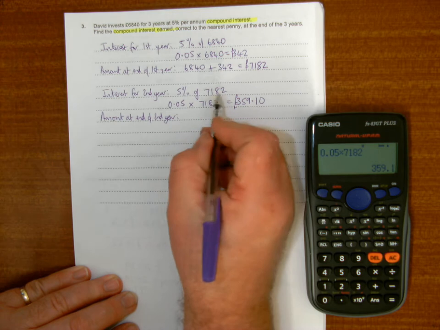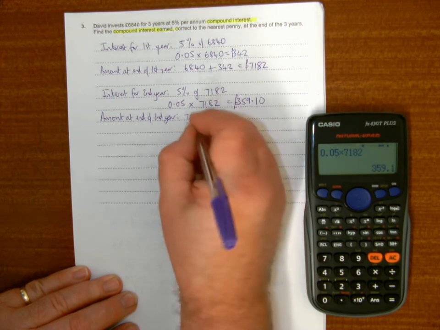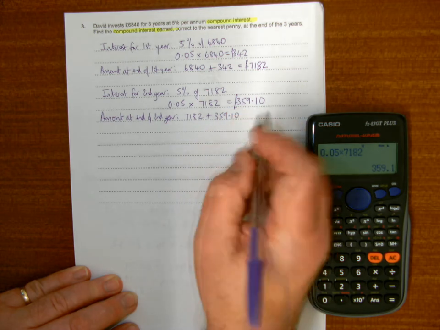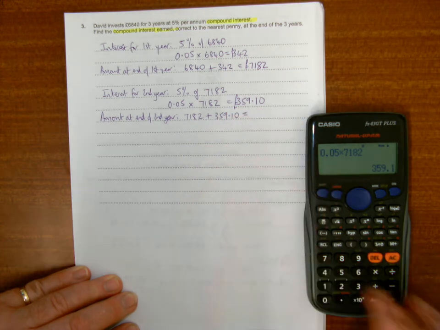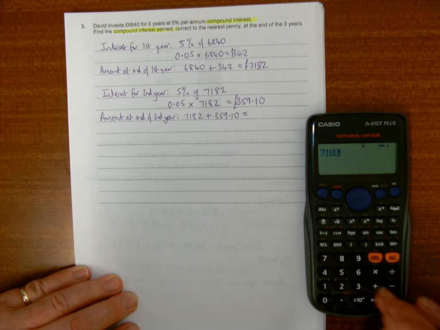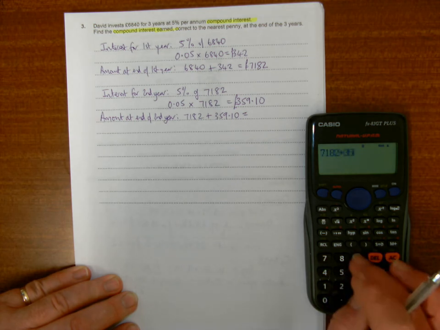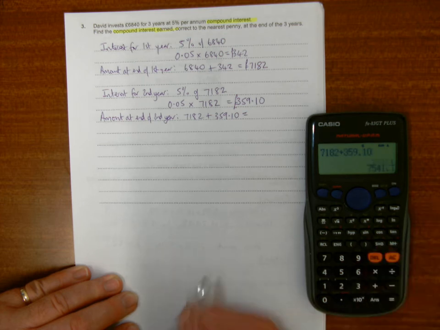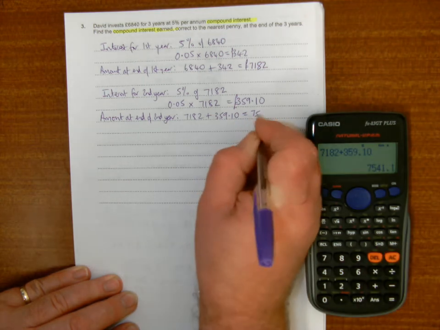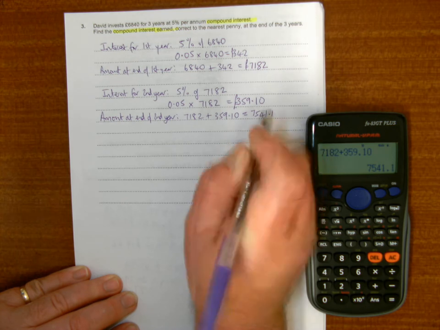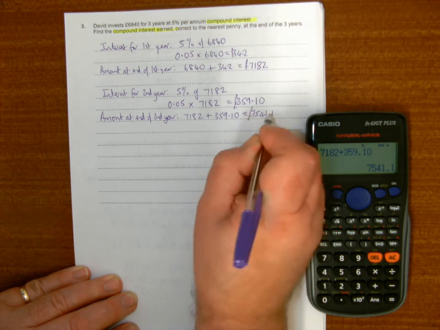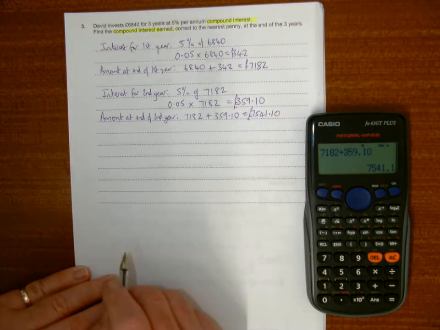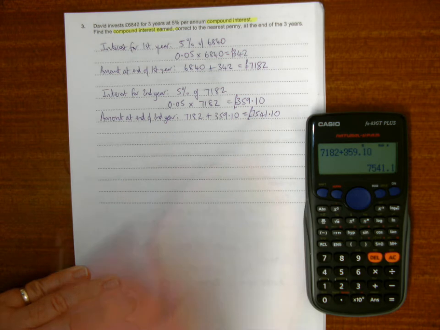So the amount at the end of the second year is what I started off with at the start of the second year, 7182, add on the interest, £359.10. So 7182 plus 359.10. So that's 7541.1. And again, because this is money, you have to have 2 digits after the point, so I add a naught at the end. Okay, that's at the end of the second year.